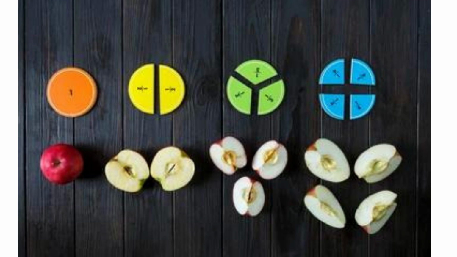In this picture we can see the apple. The first apple is the whole apple. The next apple is divided into two equal parts, so each part is said to be 1 by 2. That means half of the apple. And the next apple is divided into three equal parts, so each part is said to be 1 by third. The fourth apple is divided into four equal parts, and each part is said to be 1 by fourth.